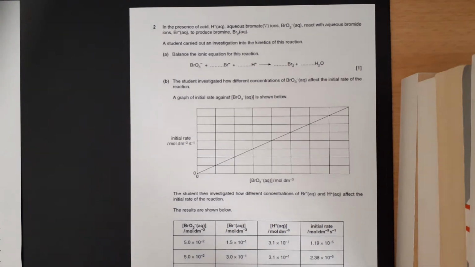Hi everyone, and welcome to the first of 4 videos where we're going to be looking at some past exam questions on 2 different topics actually. We're going to look at some questions that involve rate concentration graphs and some questions about the rate determining step. Now the reason that I've joined those 2 topics together is because usually both of those topics are kind of grafted onto the end of a standard sort of orders of reaction rate equation type question.